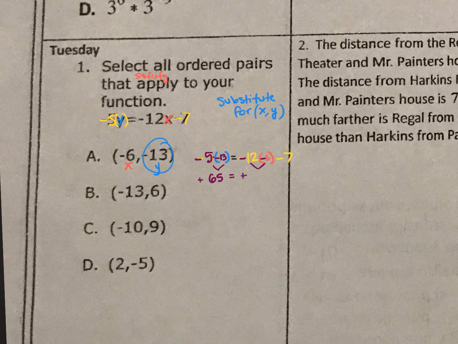So 12 times 6 is 72. And then remember, don't forget to bring down your math, minus 7. Okay, so this one, bring down your 65 equals 72 minus 7, 65.